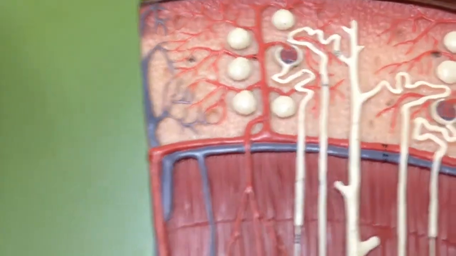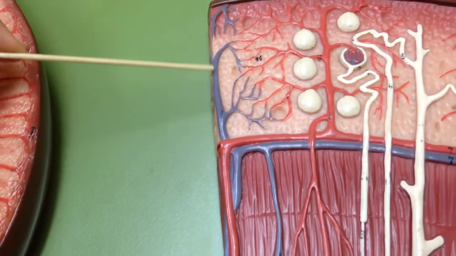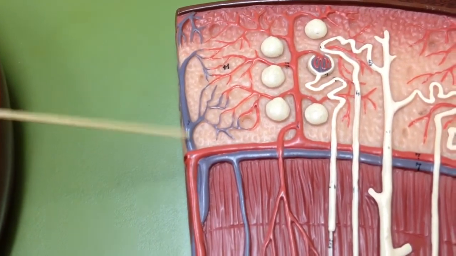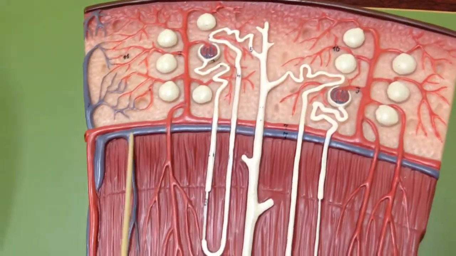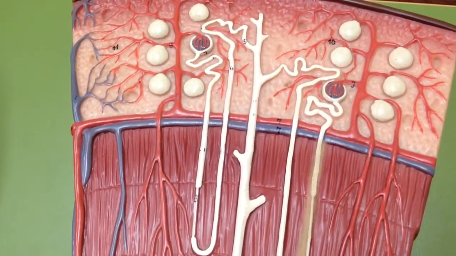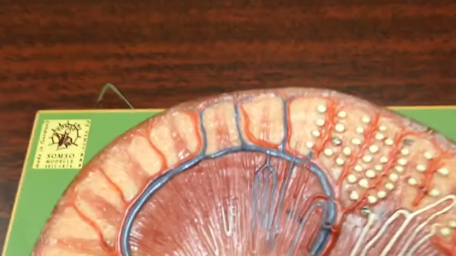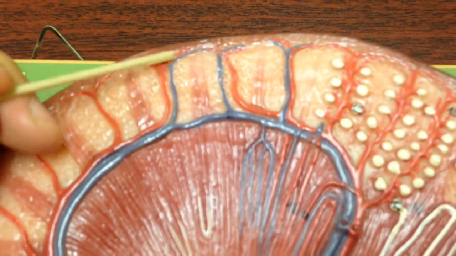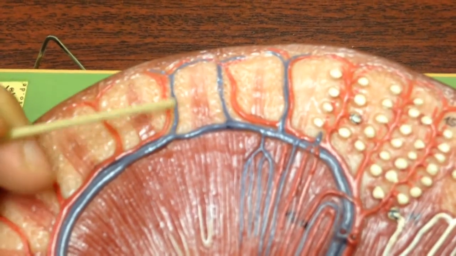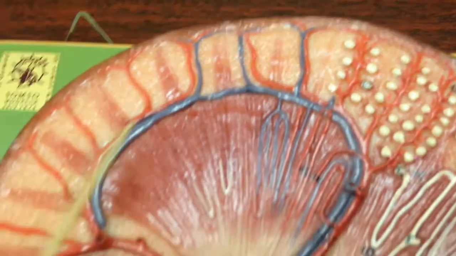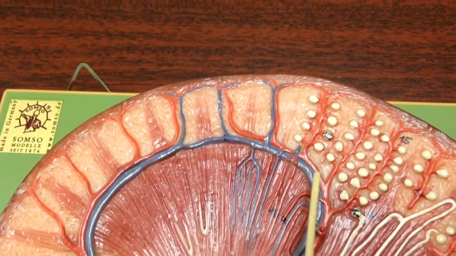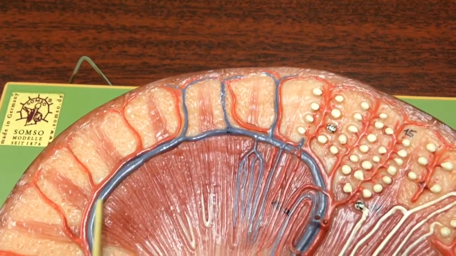So this one over here, this is going to be the corticoradiate or interlobular vein. This is going to be the arcuate vein. And let's look at it on this one. Here's corticoradiate or interlobular. Just use whatever term is on your checklist. And then the one covering the base of the pyramid, that's going to be arcuate.